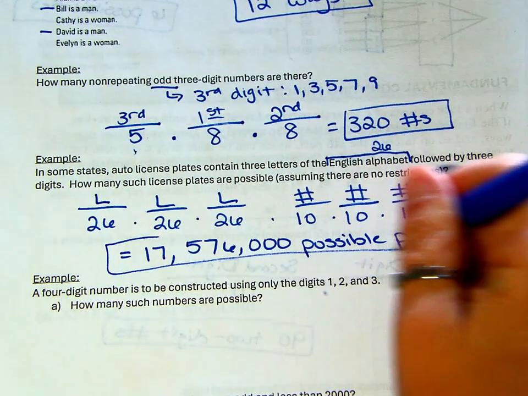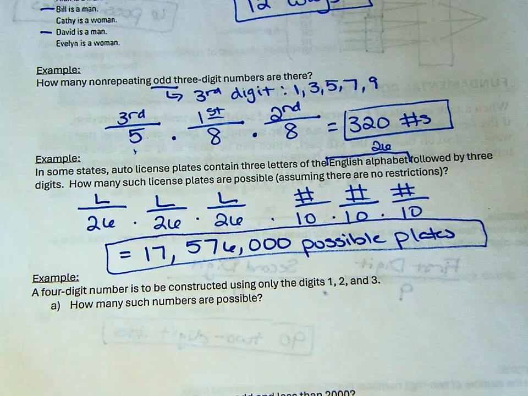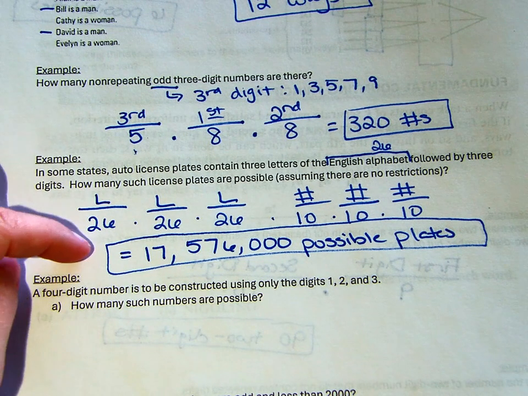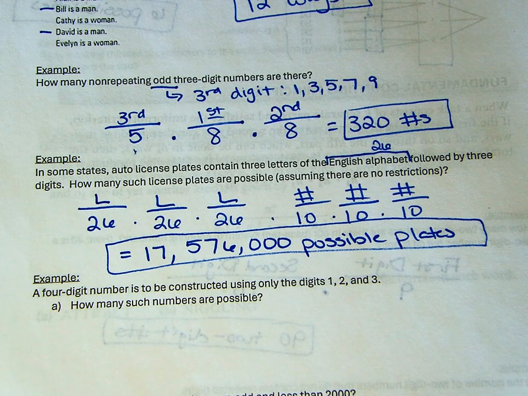And I am so incredibly grateful that we have this fundamental counting principle so that we can find out the number of plate options without having to list out all of the possible plate options. Now, obviously, if it was a real state, not all of these would be available.